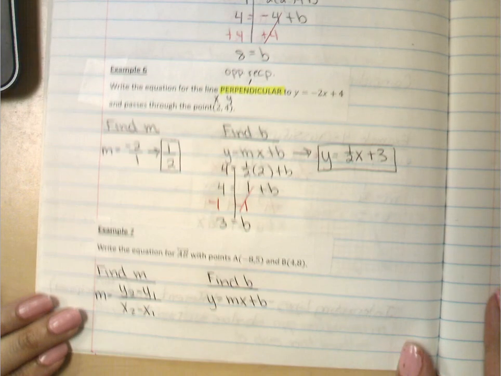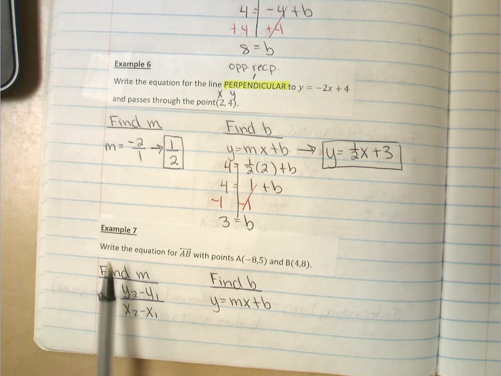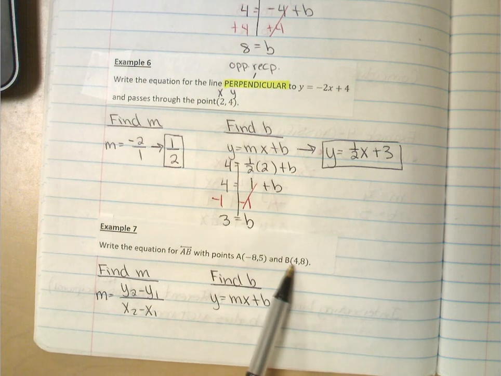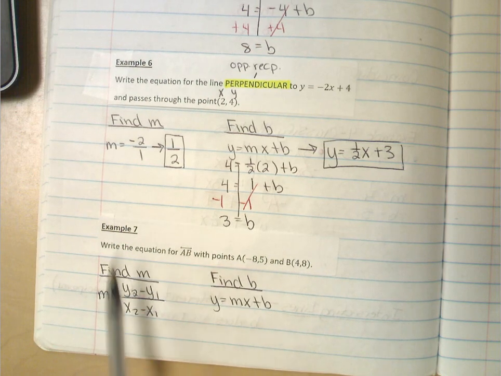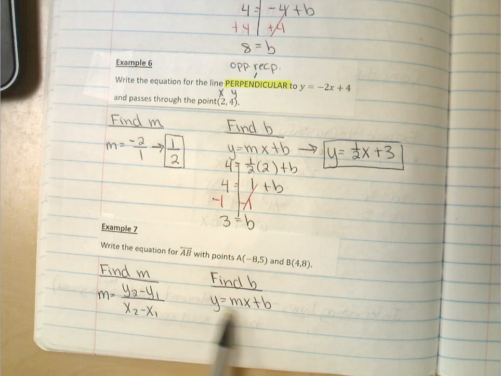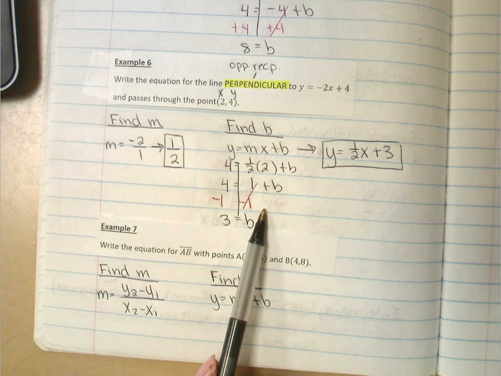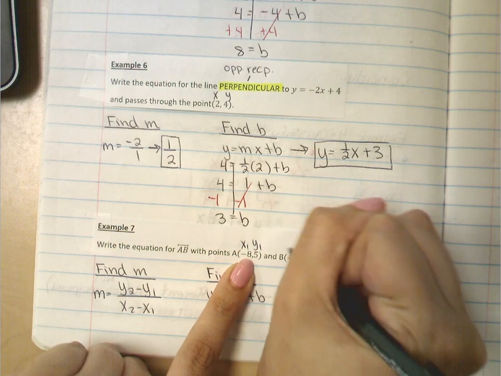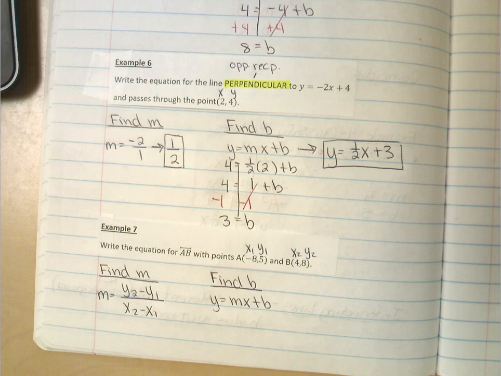And then one more example and we are done with this section. This is example 7. Here they only want me to write one equation for line AB with points A and B. So now I am going to have to calculate the slope. They're not giving me anything to start with, so I have to use the slope formula to find it. Once I have that, I'll be able to find the y-intercept the same way that I did it for example 6. So because I have 2 points, this is x1, y1, and the second one is x2, y2. And I'm just going to plug those into my formula for slope.